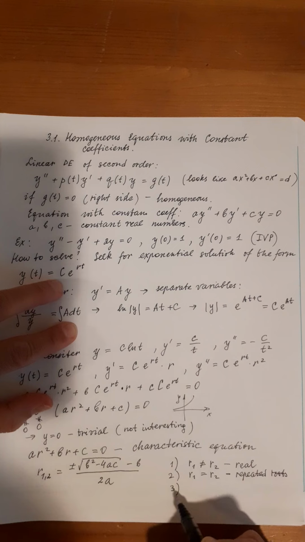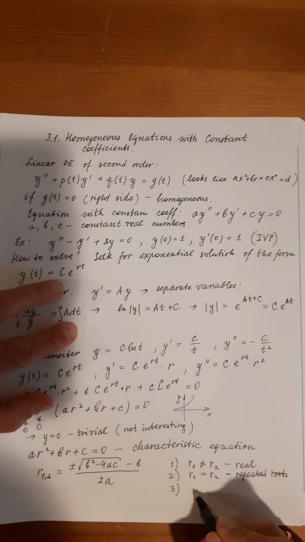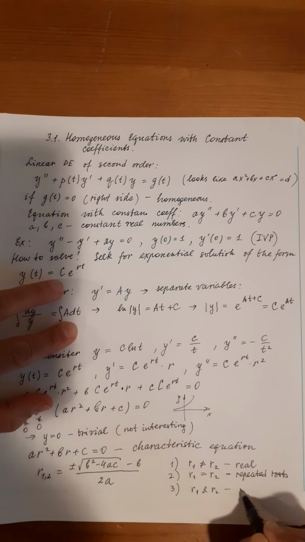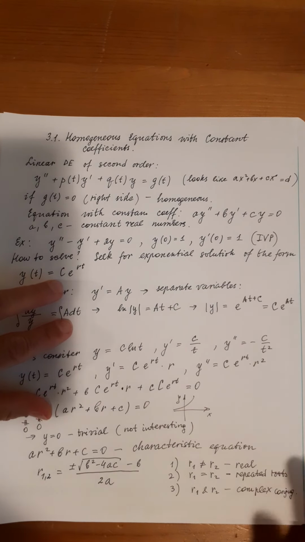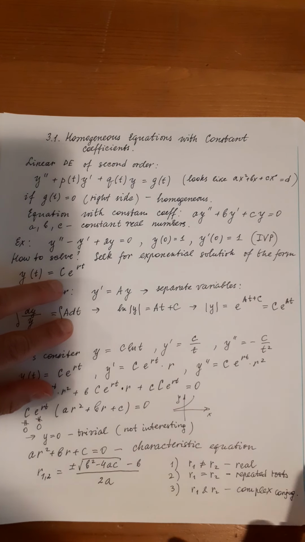And the last case, we can have the expression under the square root negative, and then we are going to have two complex conjugate solutions, r1 and r2 complex conjugates. Each of these three cases is going to produce its own solution.